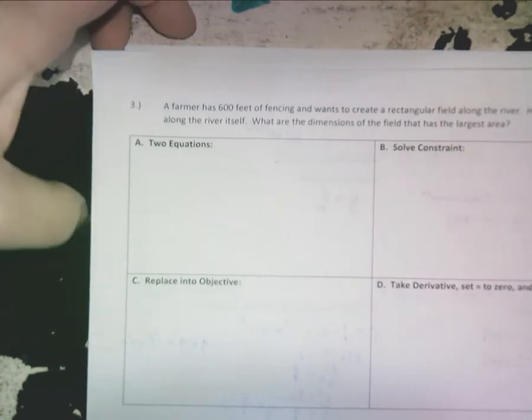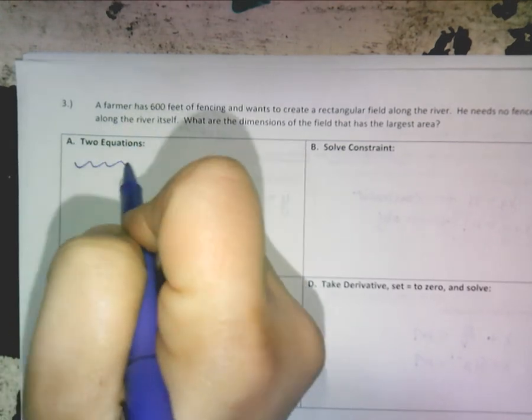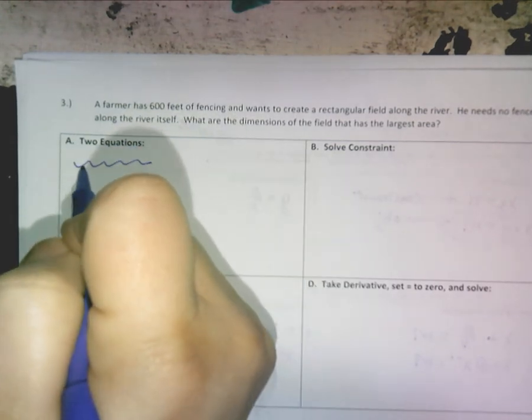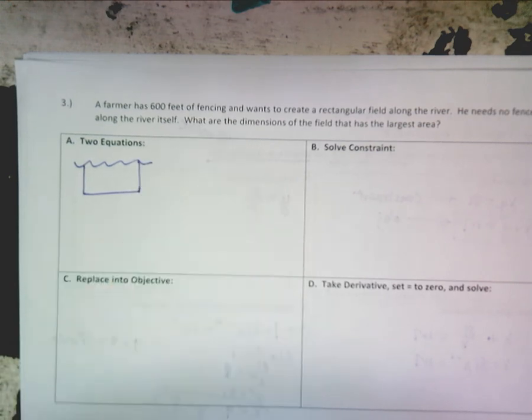All right. A farmer has 600 feet of fencing and wants to create a rectangular field along the river. He needs no fence along the river, obviously. What are the dimensions of the field that has the largest area? Okay, so let me draw this out for you. You got a river. The farmer puts a fence like this, like a 3-sided fence, right? Your cow's not going to jump into the river. He might. I don't know. I have no idea, honestly.